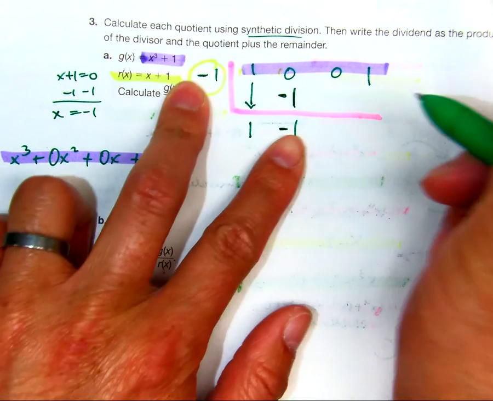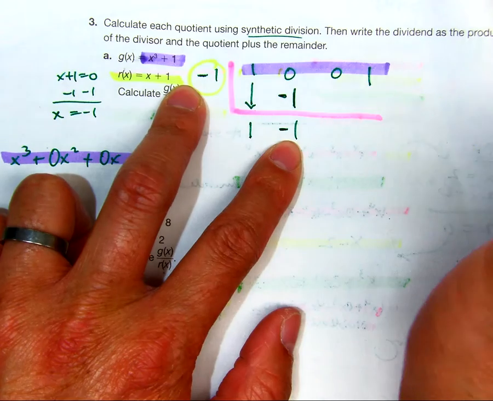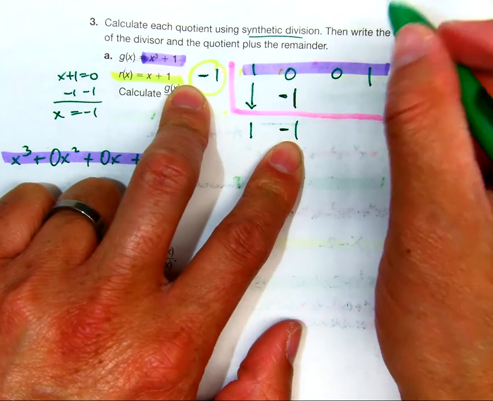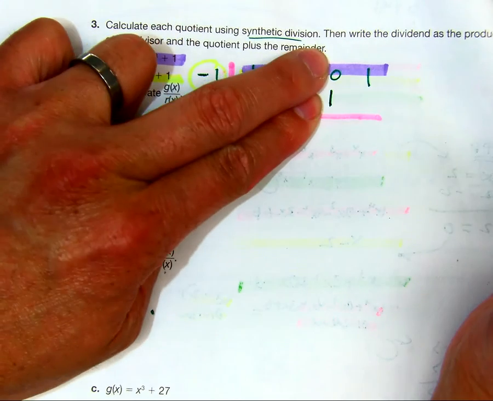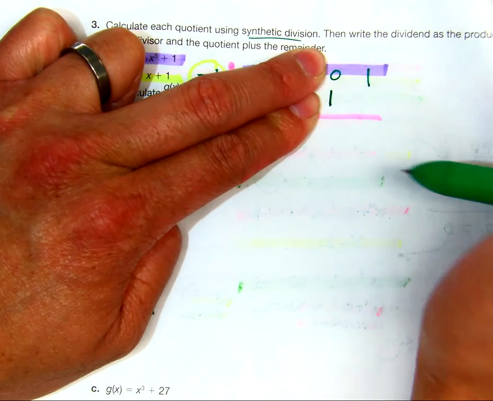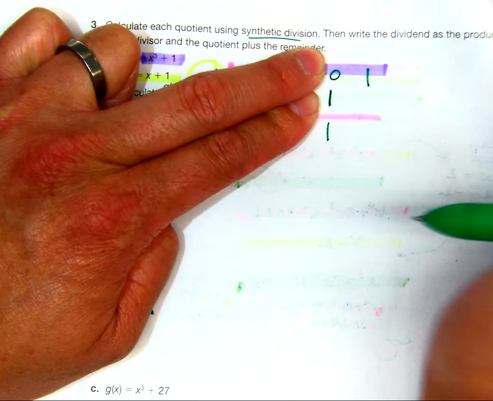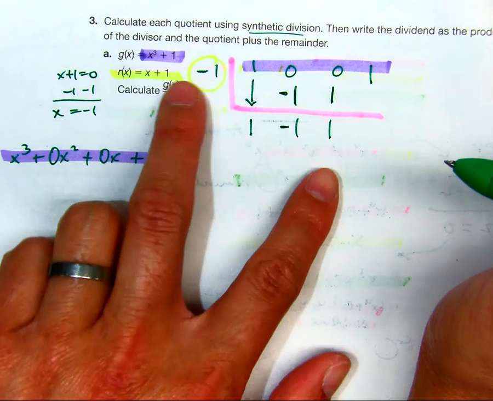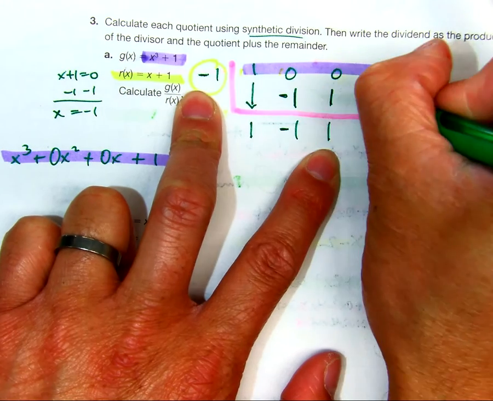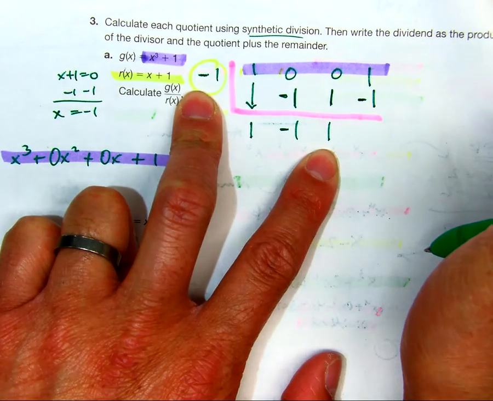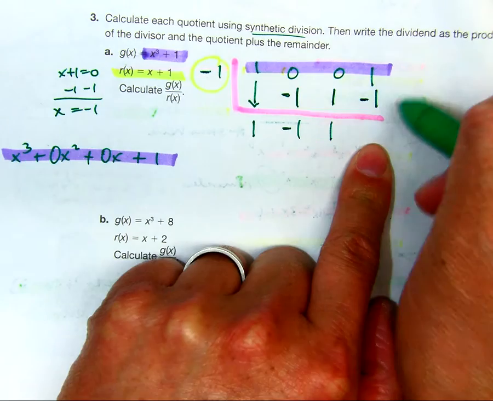We're now going to multiply these two numbers. -1 times -1, classes. What math operation here? We're going to add. 0 plus 1 is? What do I do next, class? Multiply. -1. And you add, and that becomes 0.